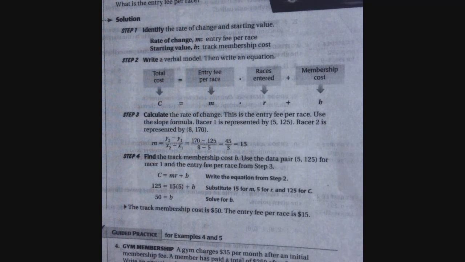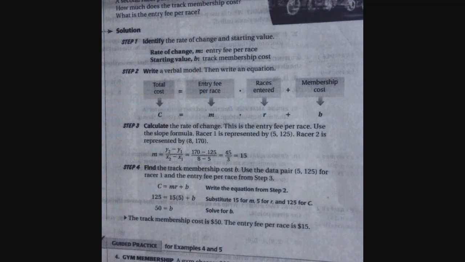Alright guys, so this is really important that you understand these word problems and you practice some of them.